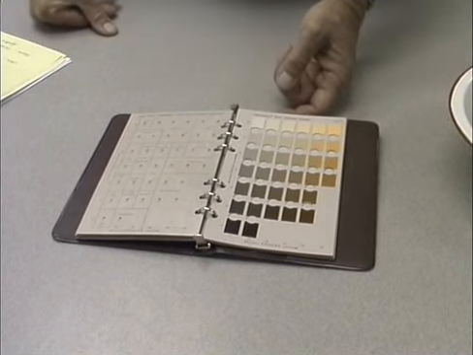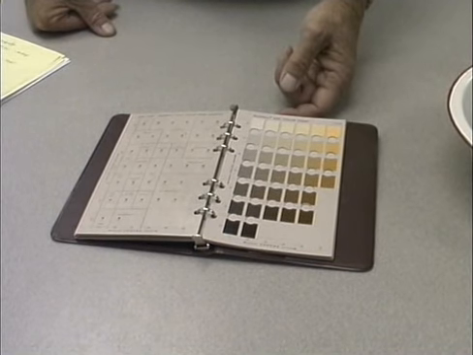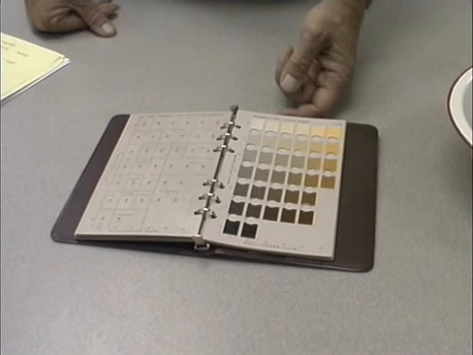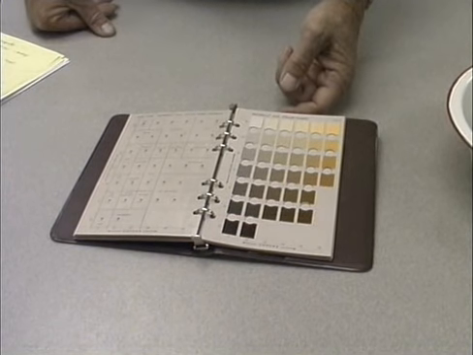So in this exercise today, I'm going to take peds from several different soils, similar to the ones that we've just examined for soil texture, place them on this chart, and determine the hue, the value, and the chroma, or the Munsell soil color notation for that particular soil.